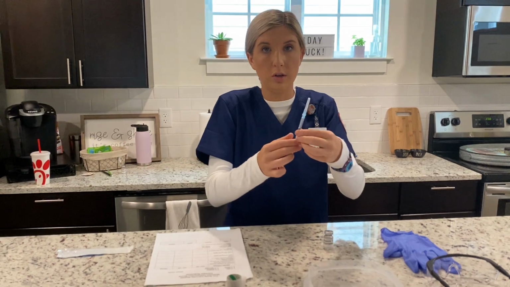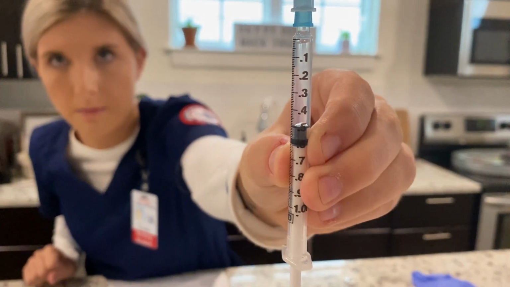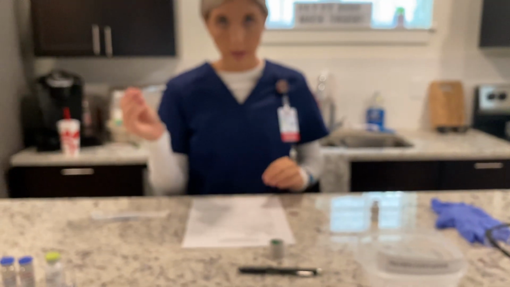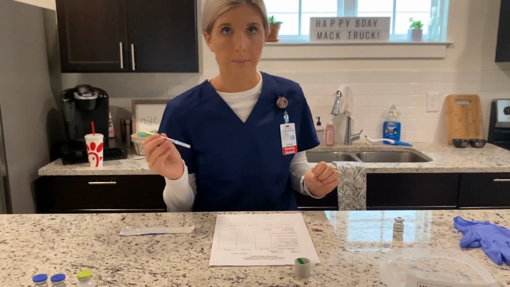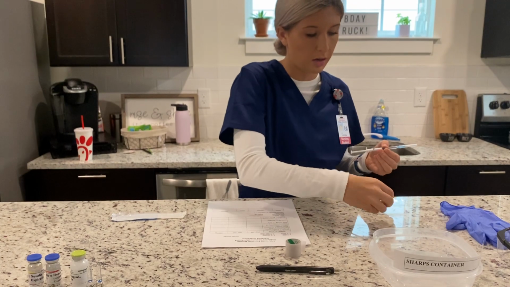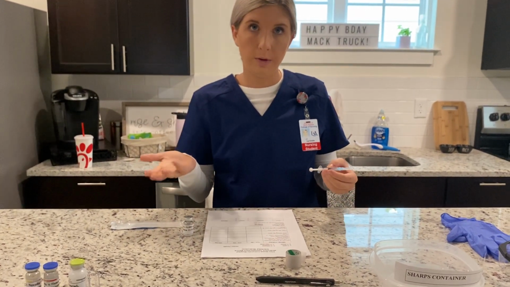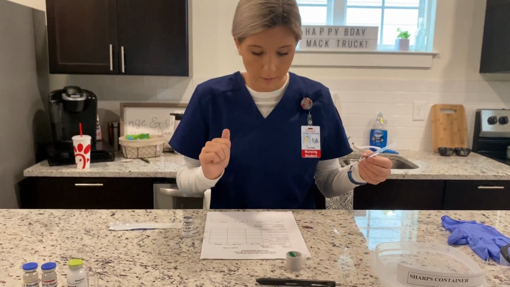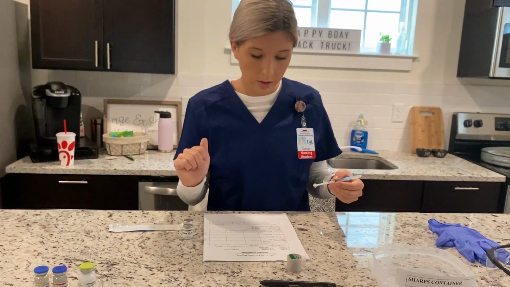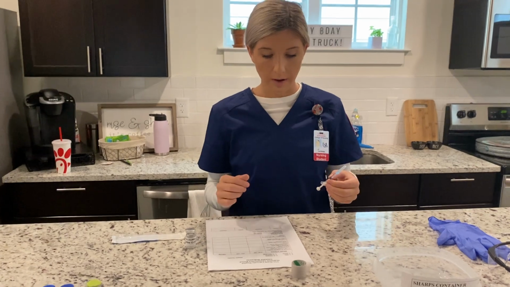And I'm going to show you my syringe. So now I'm going to check on the MAR for the accuracy, and I see that it is heparin and heparin, 5,000 units or 0.5 milliliters and 0.5 milliliters subcutaneously, TB syringe, and then every 12 hours, and it has not been given in the past 12 hours.